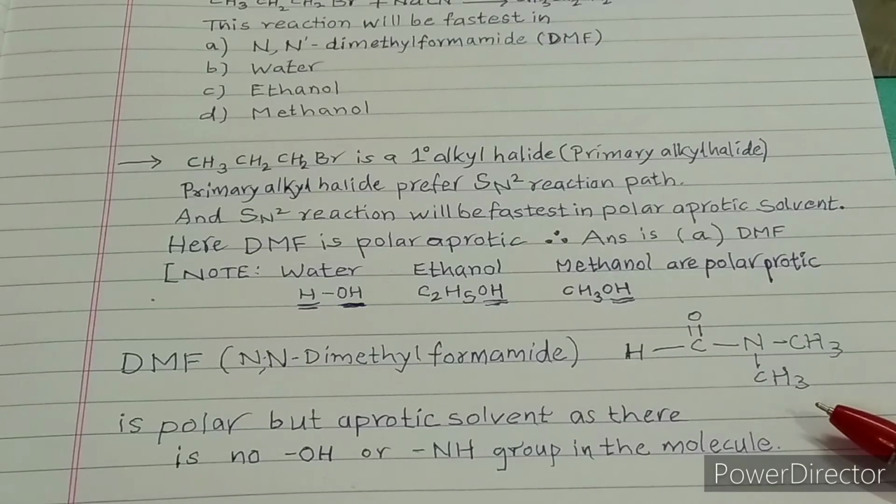As the given reaction is SN2, that is a nucleophilic substitution reaction, and it is favored by polar aprotic solvents, and in the given 4 solvents, option A, N,N-dimethyl formamide, is a polar aprotic solvent. Therefore, this is the correct answer.